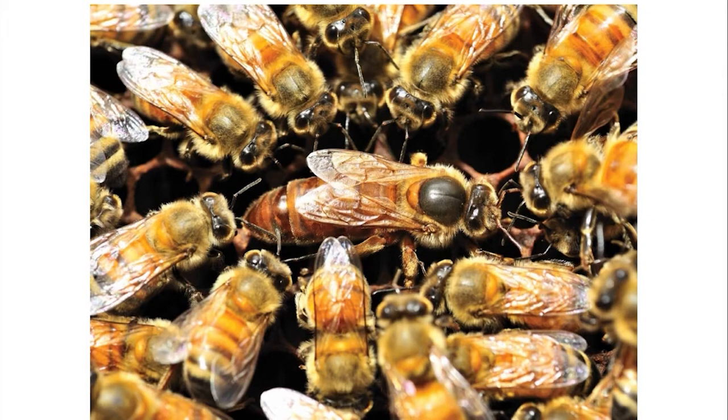The queen then pushes tiny eggs, no bigger than a pinhead, from her abdomen into the waxy cells of the honeycomb, one egg to each cell. Do you remember which part of the insect's body is its abdomen? That's right, it's the section at the end farthest away from the insect's head.